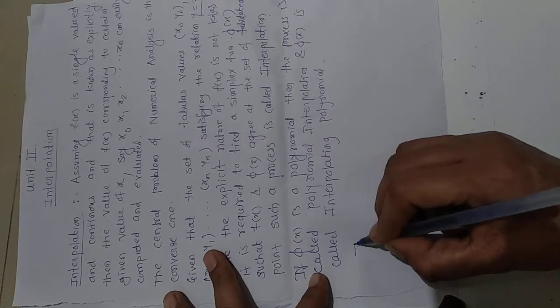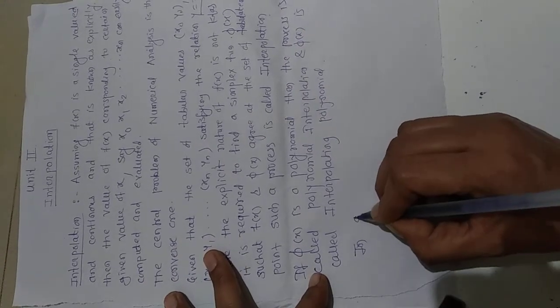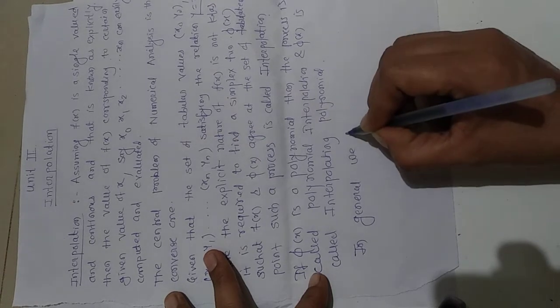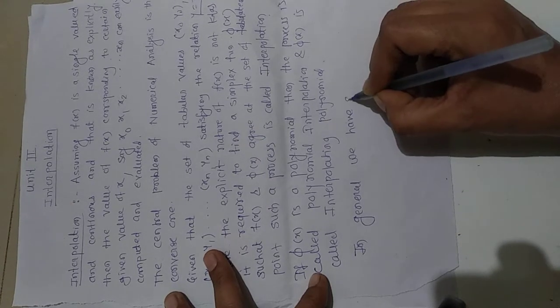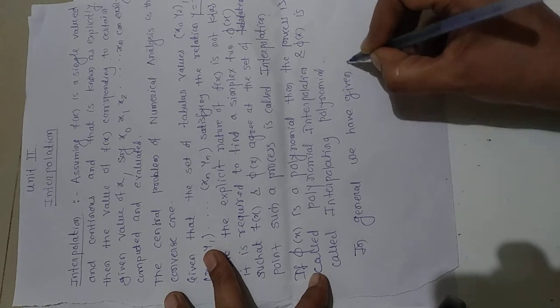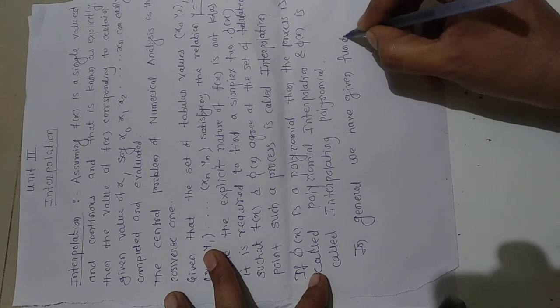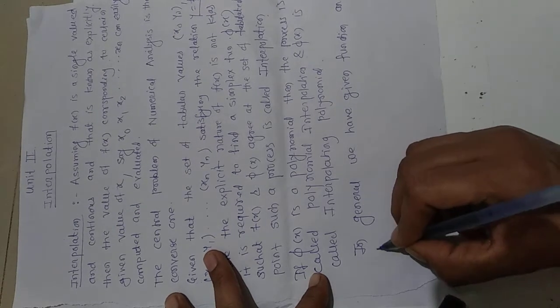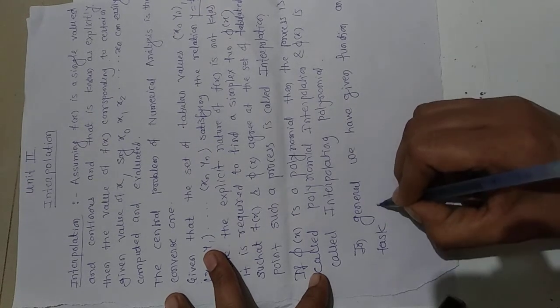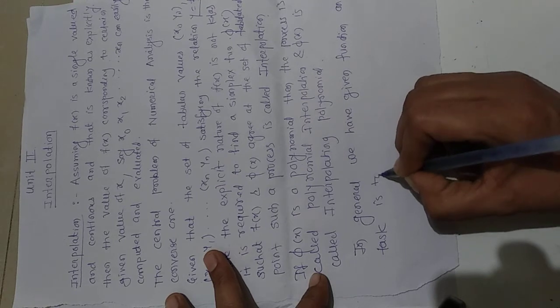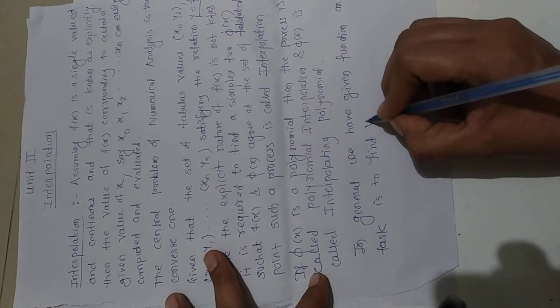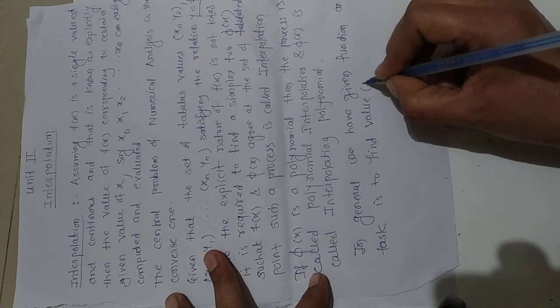In general, we have a given function and the task is to find the value, meaning the root of the given equation.